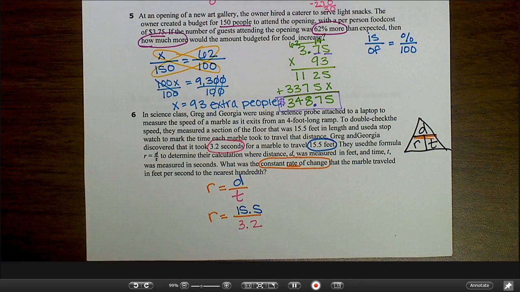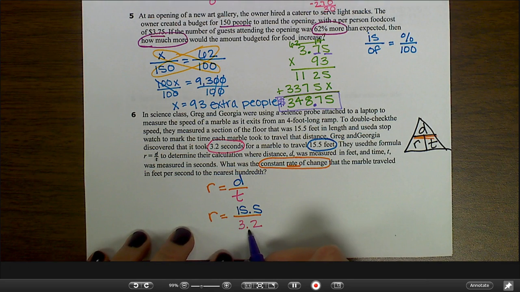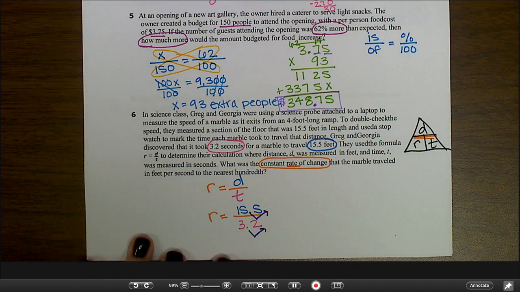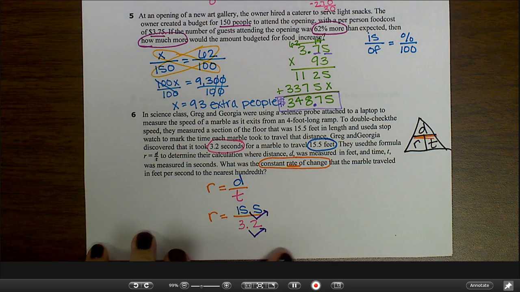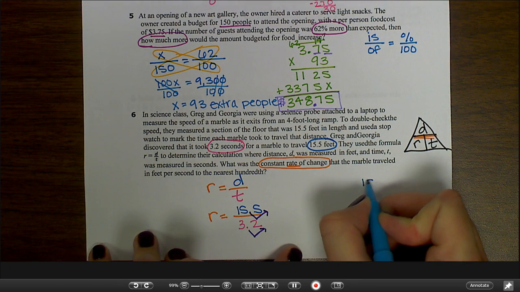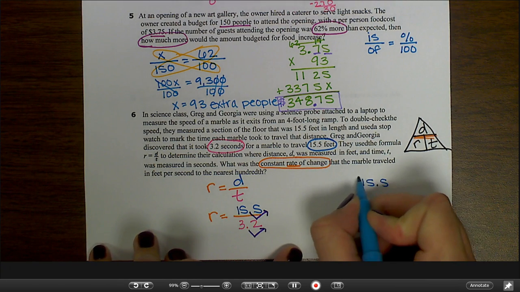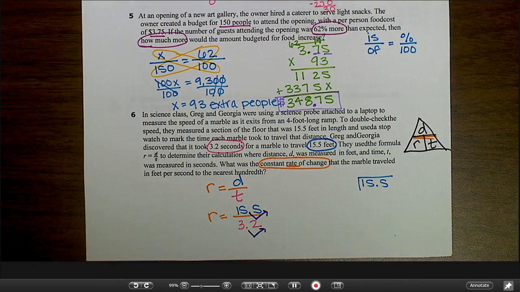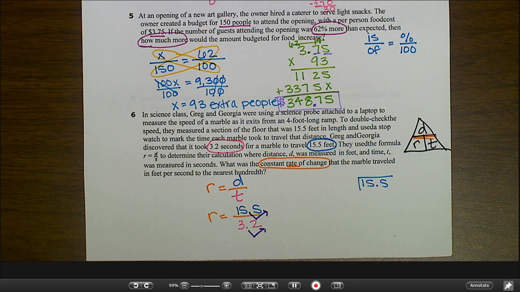Now I know that I can't divide by a decimal, so before I even set it up, I can go ahead and move this decimal point to the right in both numbers. And then I'm going to go ahead and divide. So 15 and 5/10 divided by, whoops, I just moved that decimal point and then I forgot that I'd moved it.